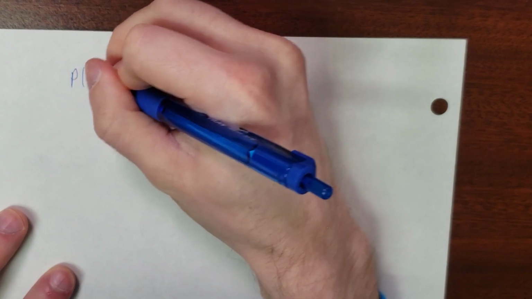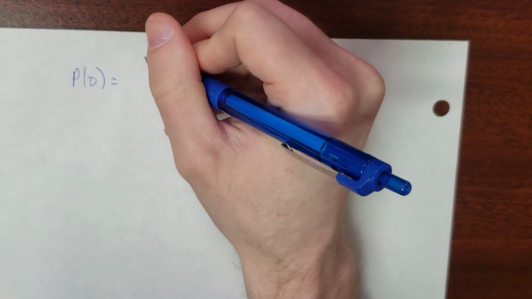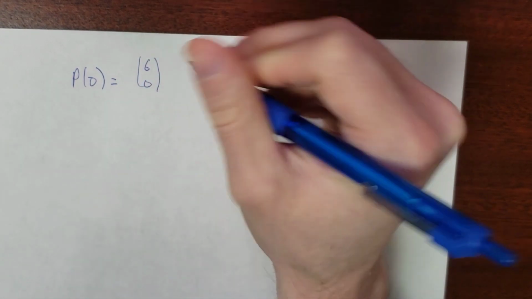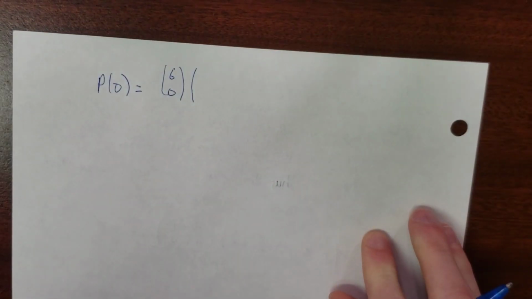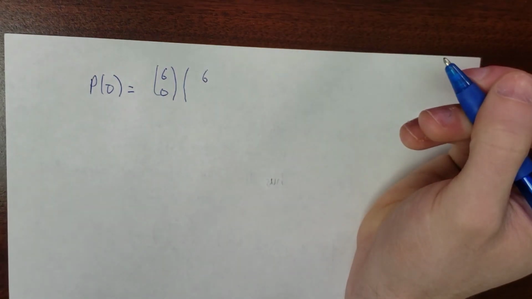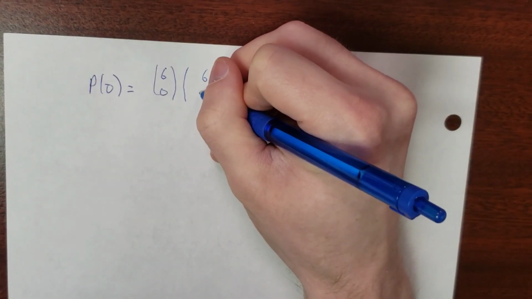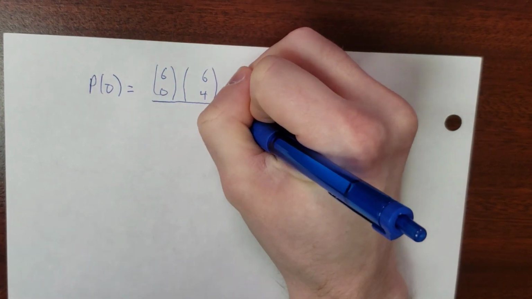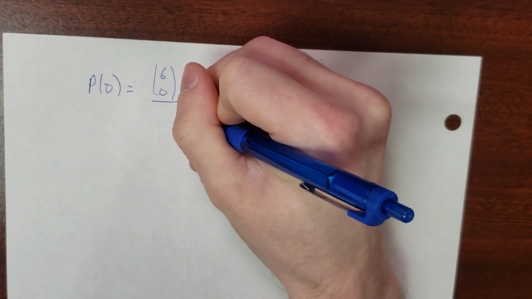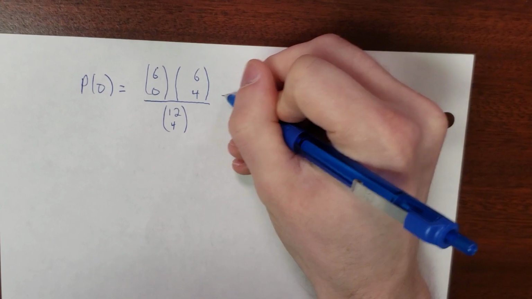So p of 0 is, all right, so this should be 6 choose 0 times 6 choose, capital N minus E, that is still 6, lowercase n minus x, so this should be 4 minus 0, so that'll be a 4, all divided by capital N choose lowercase n, that is still 12 choose 4. So this is p of 0 now.